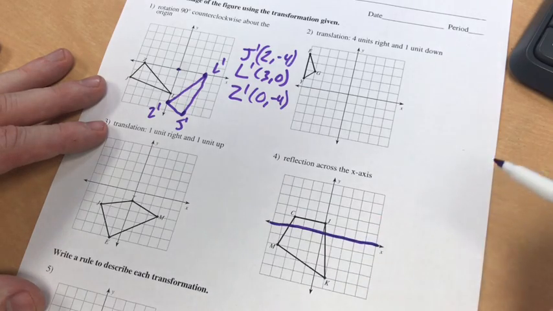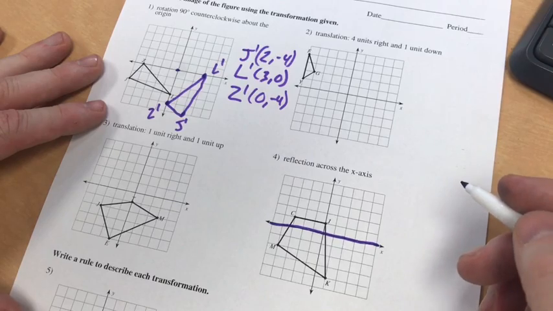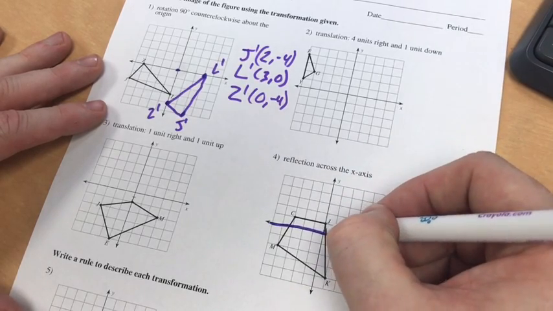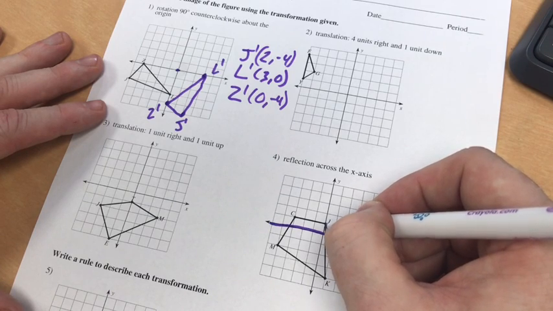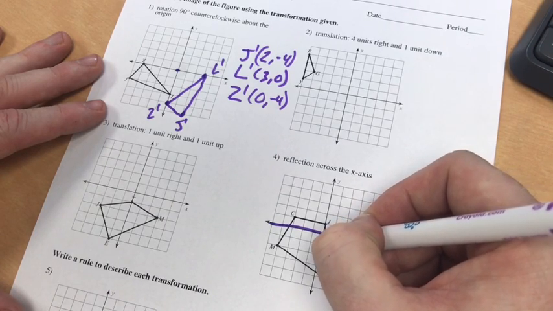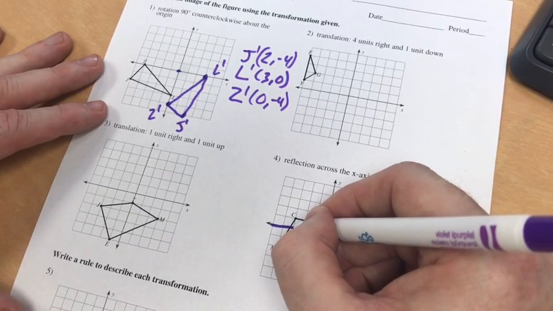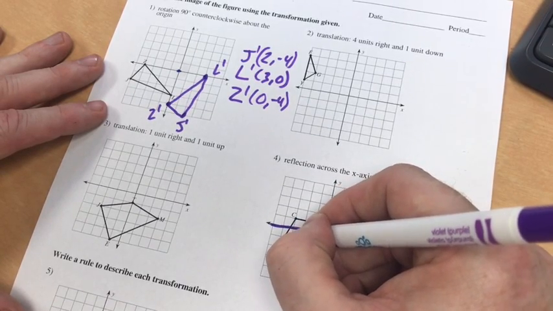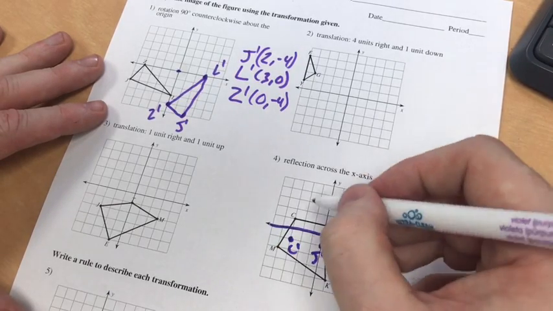When we reflect across the x-axis, this is the x-axis here. We want to pay careful note of that. When I flip across it, that means points are going to be on the opposite side of it. So watch what I do. Point J, I go up 1. When I reflect it, I'm going to go the opposite, which is down 1. Point C, I come over here to 3. Instead of going up 1, I'm going to go down 1. That's J prime, C prime.